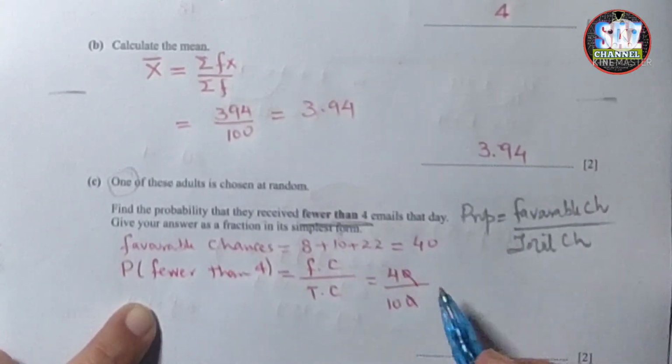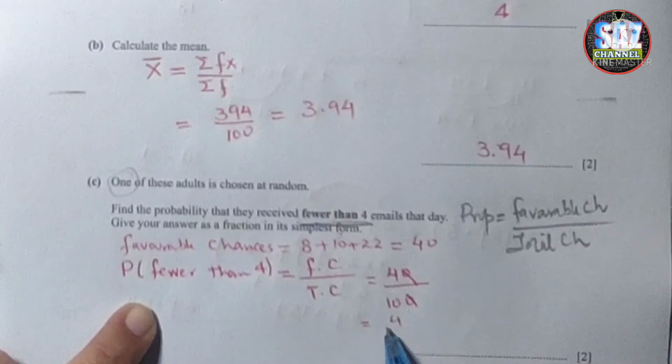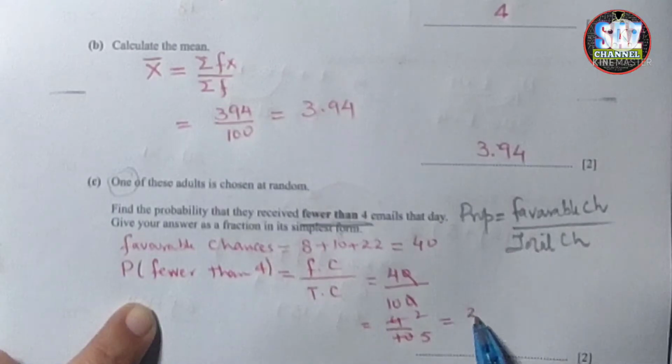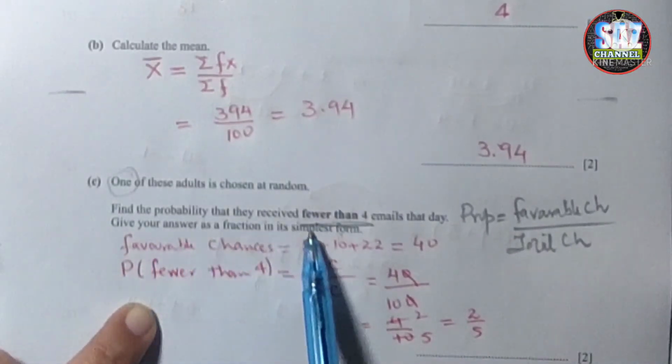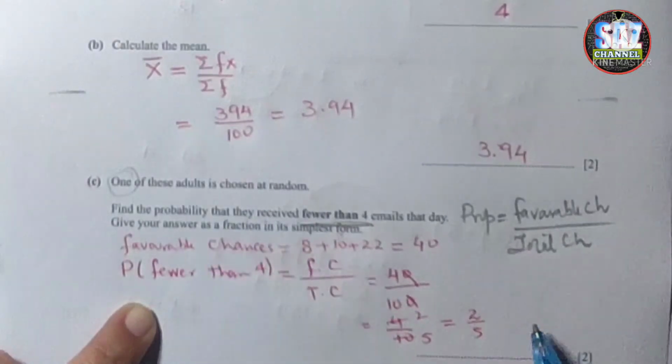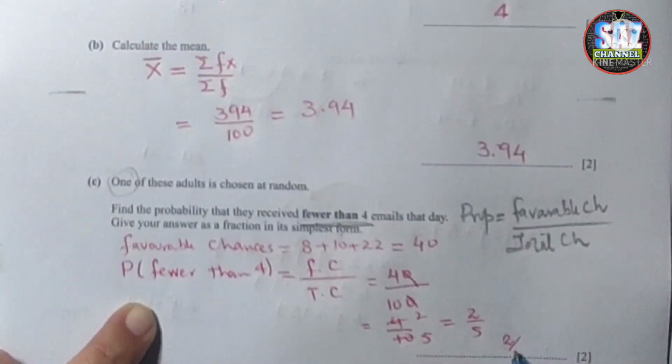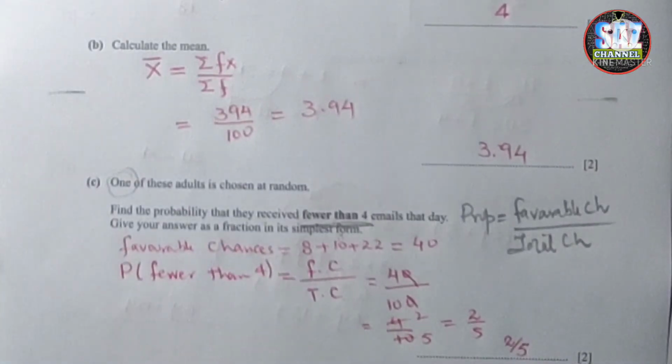0 goes with 0, and I'm left with 4 by 10, which can be easily simplified: 2 2s are 4, 2 5s are 10, so 2 by 5. Read the question. The question says give your answer as a fraction, so we are not going to turn the answer into a decimal. We must read and follow the instructions given in the question.